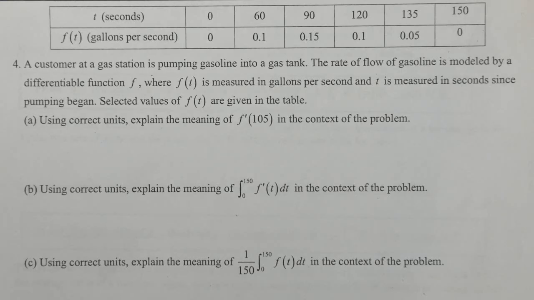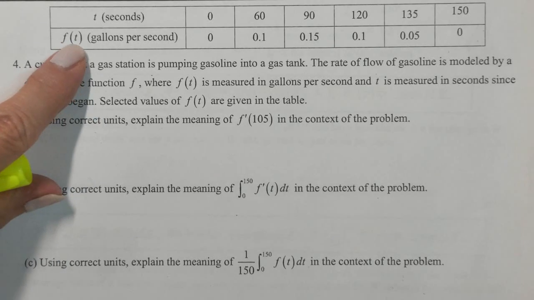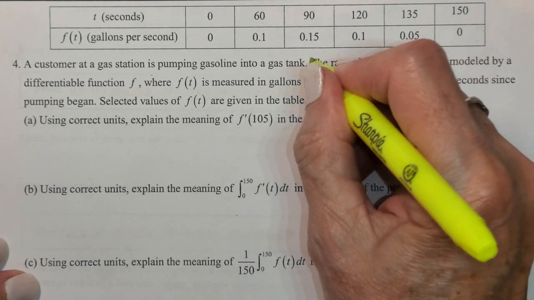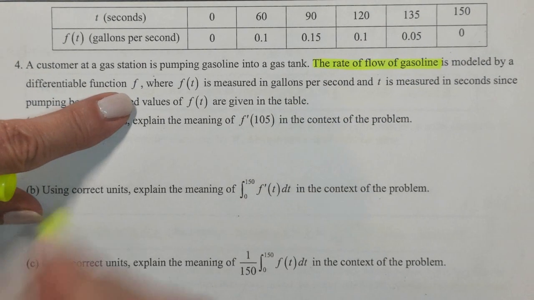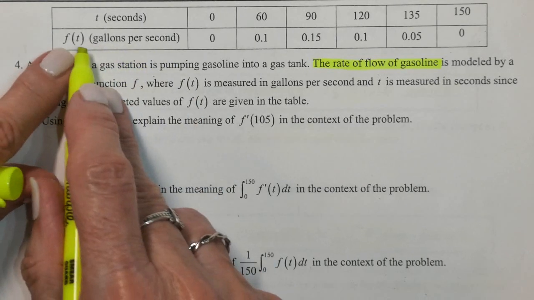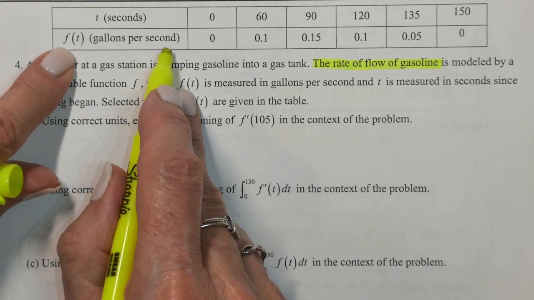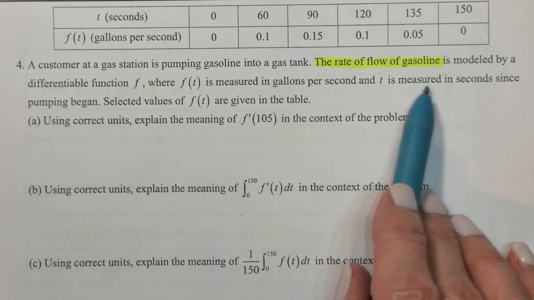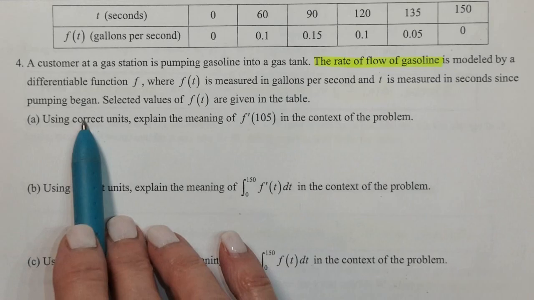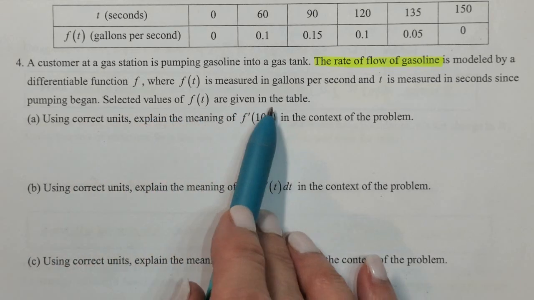So a customer at a gas station is pumping gas into a gas tank. The rate of flow of gasoline is modeled by a differentiable function f. f is in the table, and f is the rate of flow of gasoline. That's what f is. So f is a rate, gallons per second. f is already a rate. Time t is in seconds, so the independent variable here is seconds. So t is measured in seconds since pumping began. Selected values of f are given in the table.